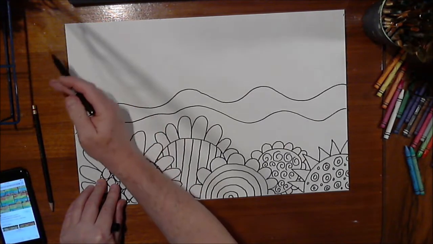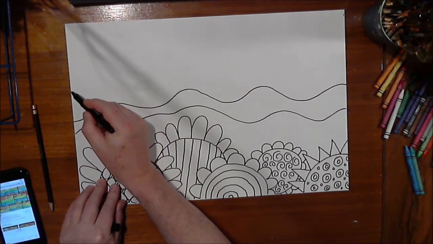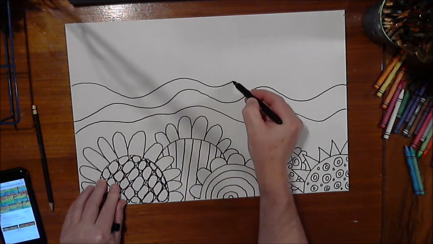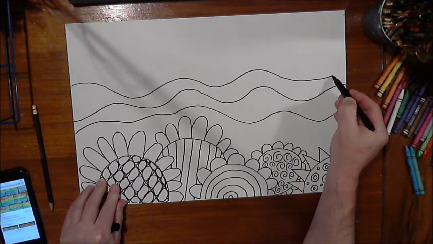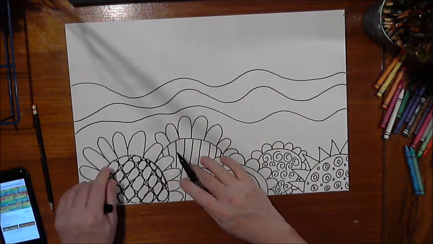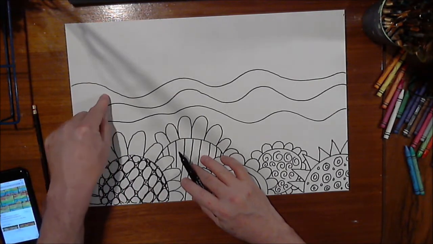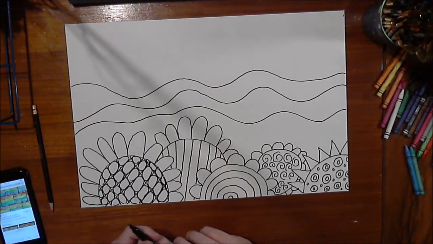But this one I'm going to give it a little more space. So here's another wavy line for my hills. And that could also be water. If you rather do the ocean there, that could be water as well. So this could be hills or it could be water. And that's going to be my middle ground.